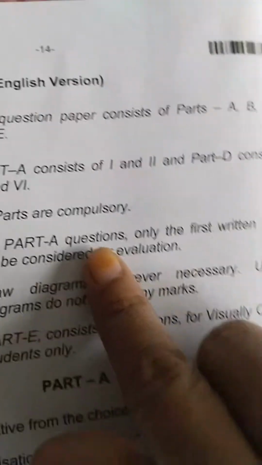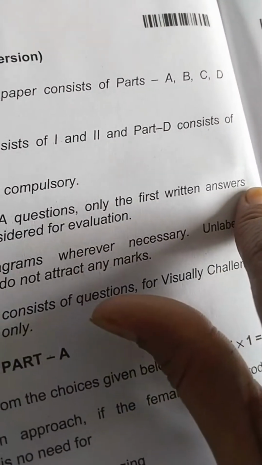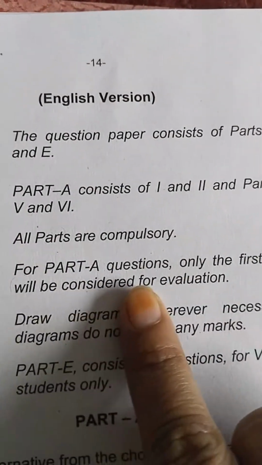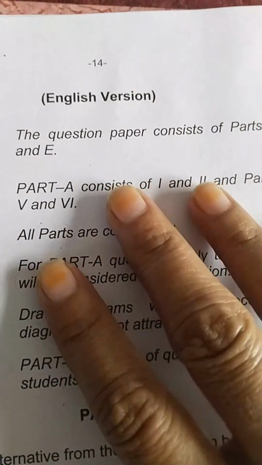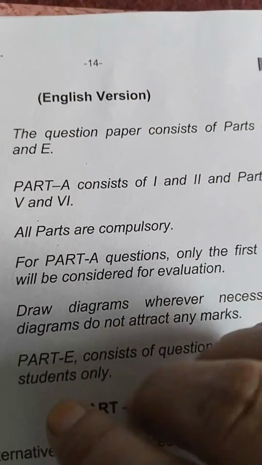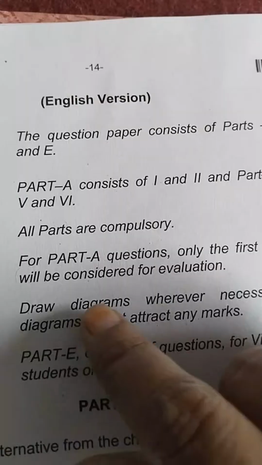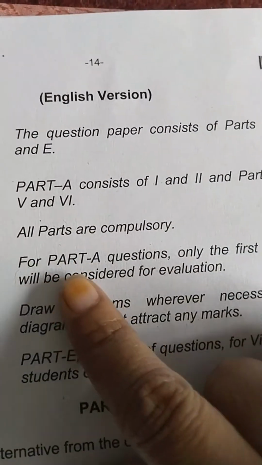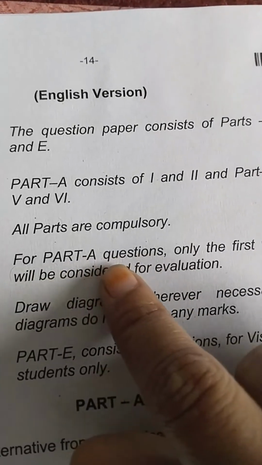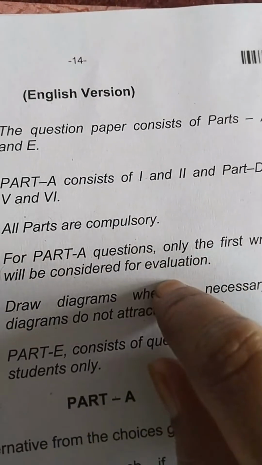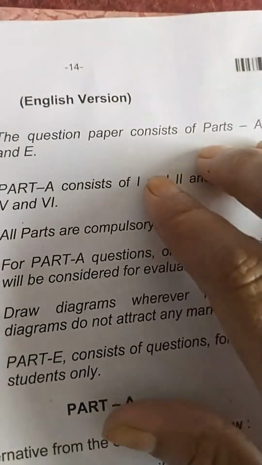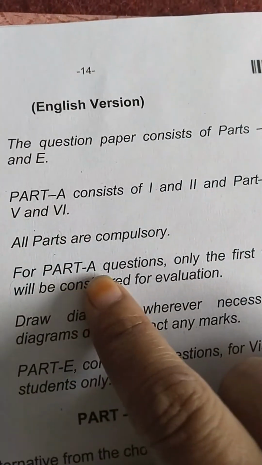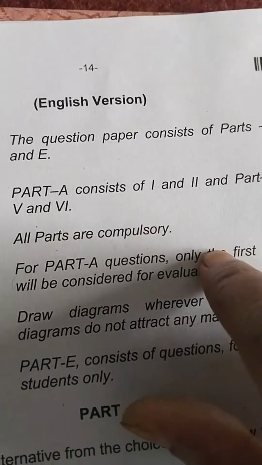For part A questions, only the first written answers will be considered for evaluation. For example, in our answer sheet booklet, we have initial starting pages like 1, 2, 3, 4. In that only the part A answers will be considered. If you are writing answers for part A at the end, at that time it is not going to be considered.